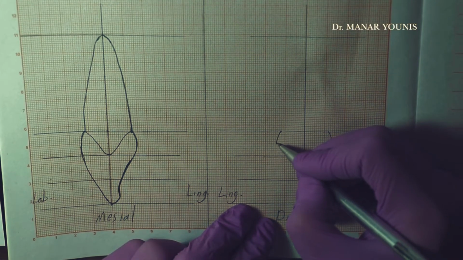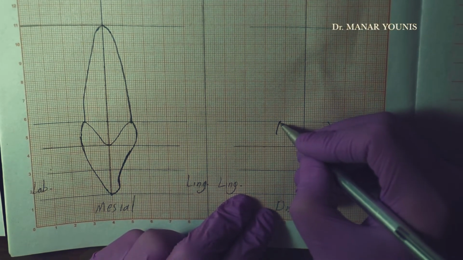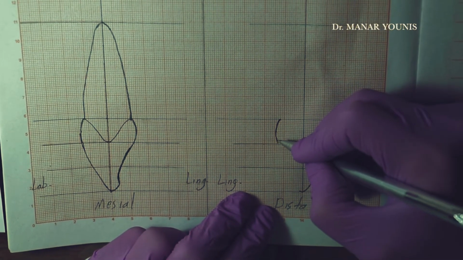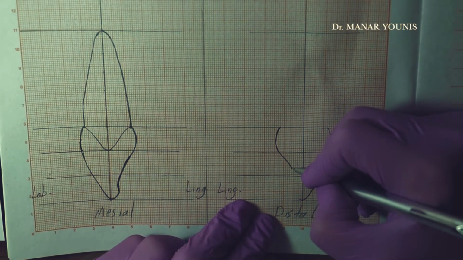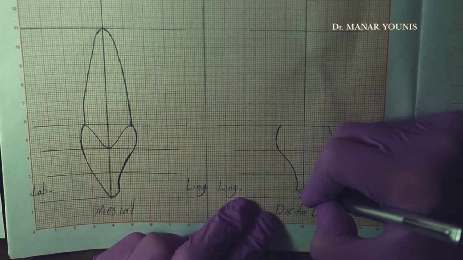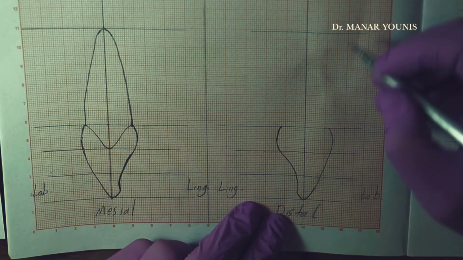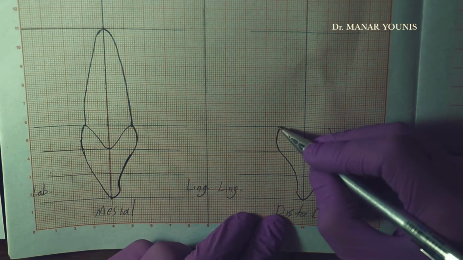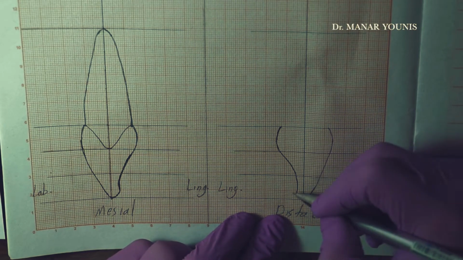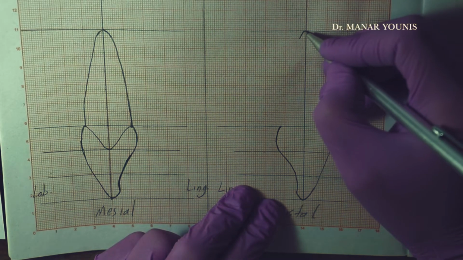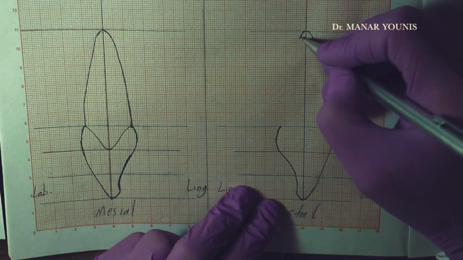Lingually, the outline is convex cervically, representing the cingulum. Then it becomes concave at the lingual fossa, then slightly convex again at the incisal edge. So the lingual aspect has an S-shaped or curved shape. Then the root outline, which is cone-shaped with a blunt apex.